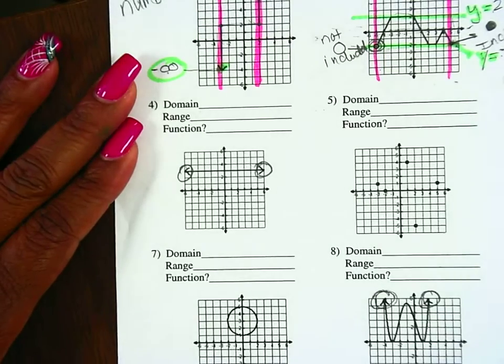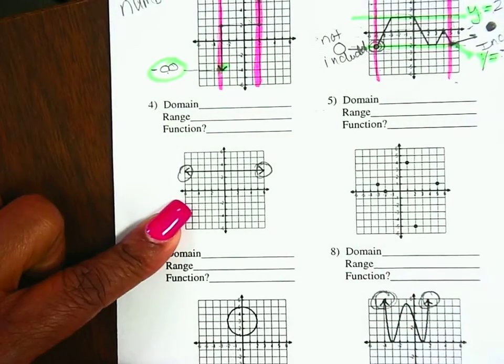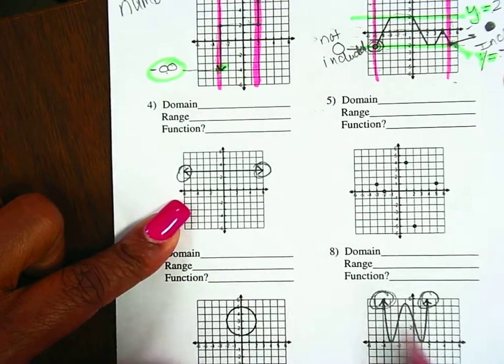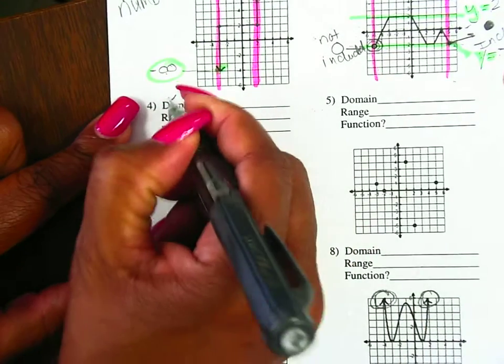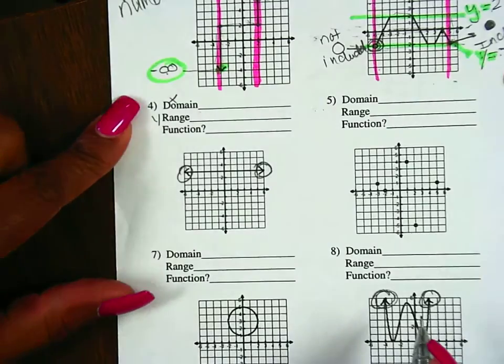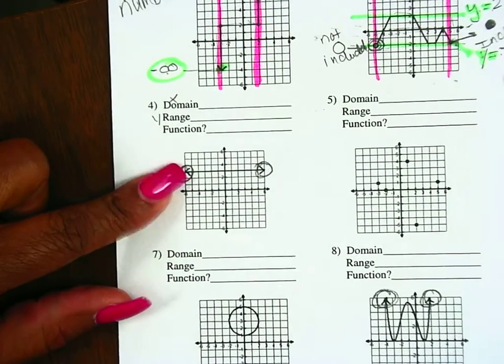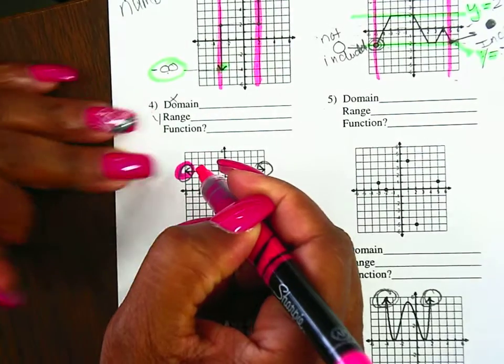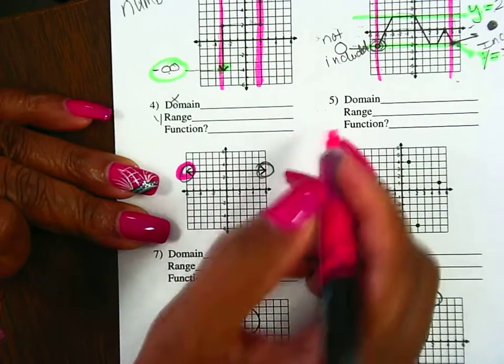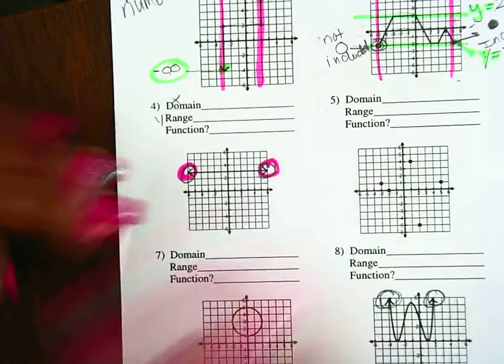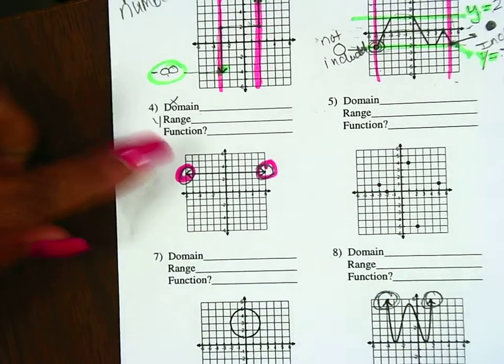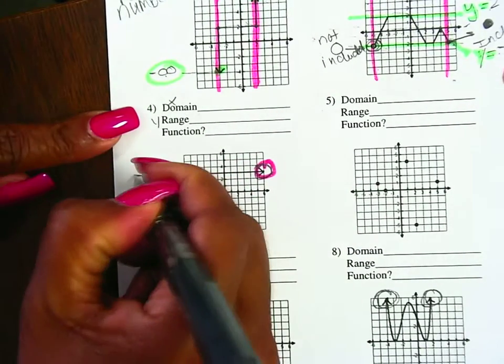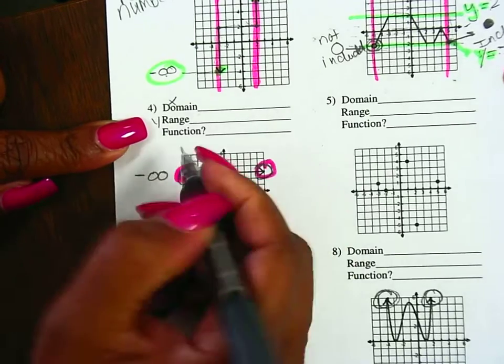Number 4, I'm sort of going in order now, to make sure it's clear. The domain, remember, is your x, and the range is your y. Looking at the x, I'm trying to see how far it goes to the left. What is the left boundary? What is the right boundary? And you notice it's arrows. So that means to the left, it's approaching negative infinity.